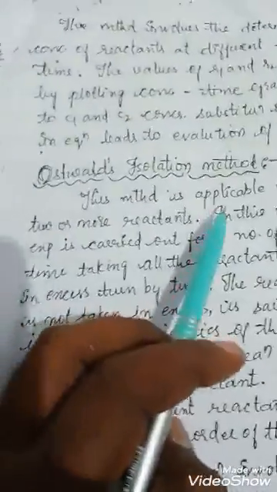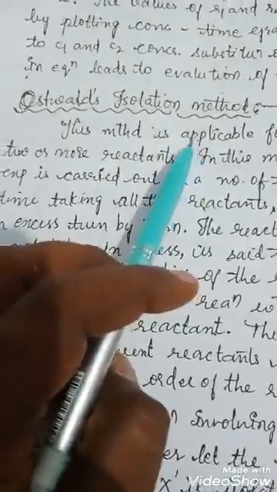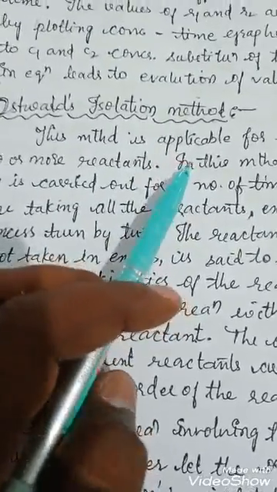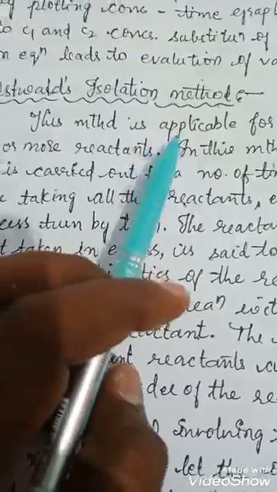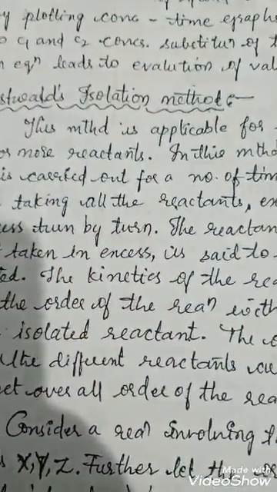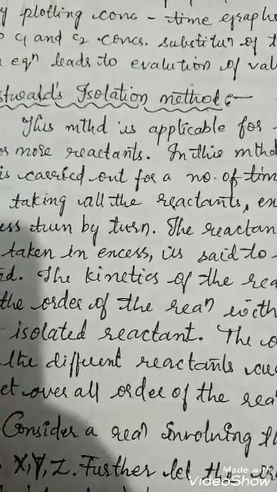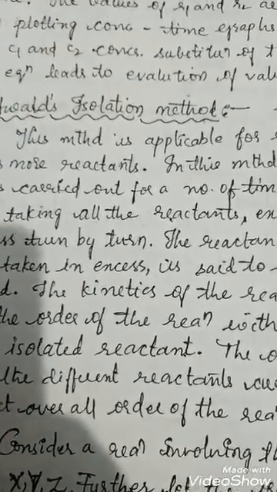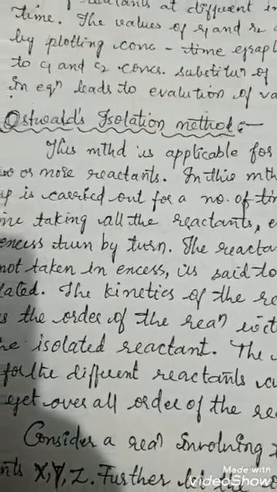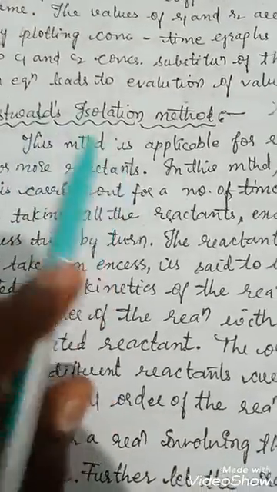In the previous class we discussed second order reactions, the rate of reactions, and zero order reactions. In that we concluded the rate of reaction and the influence of concentration and time, along with some other quantities. Today we are discussing Ostwald's isolation method.